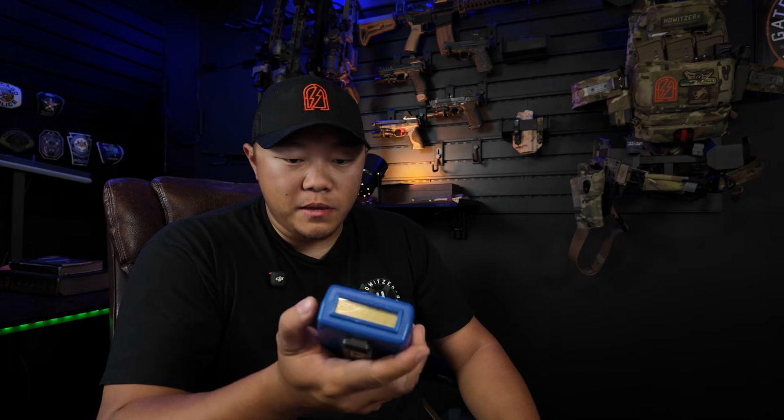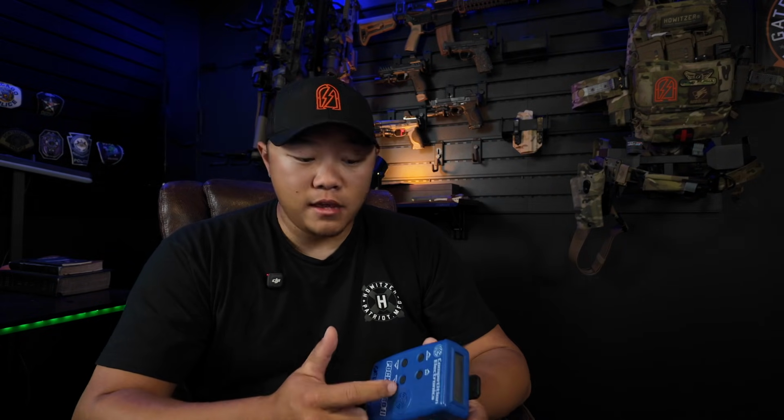You'll power this on. This one's out of batteries. You'll hit that start time, and you'll get an audible beep. On that audible sound, that beep, that's your signal to commence shooting. The course has begun, and then this thing will record every single shot, including the last one. So as soon as you fire your last shot, this will give you how long it took between the start beep and that last shot.